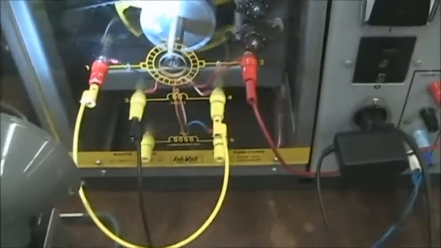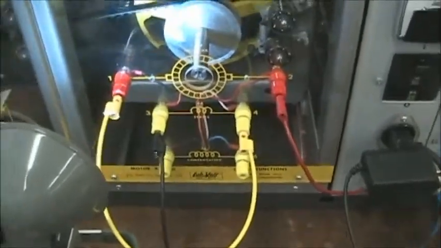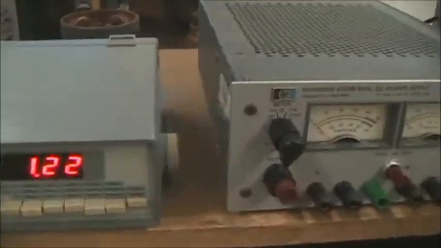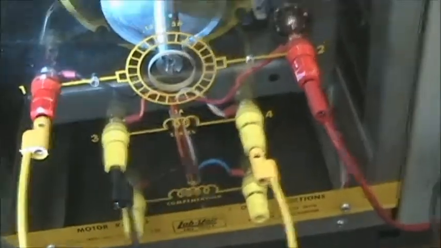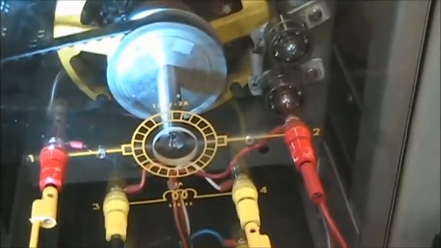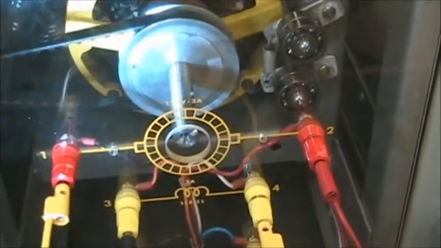So here is the first data point for the motor. It's about 0.6 pound-force inches, a little over 3,000 RPM. I measured that. Current is 122 amps DC and 74.7 volts DC. So this is at 1 foot-pound. I took the data, it was 2,800 RPM. I want you to notice how much the speed changes with torque.